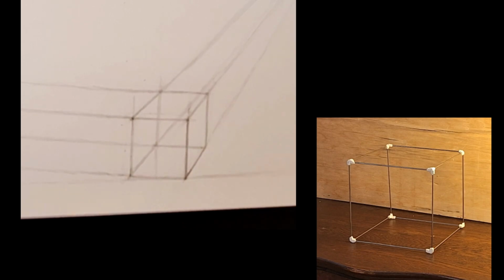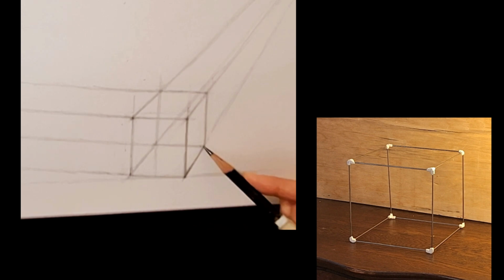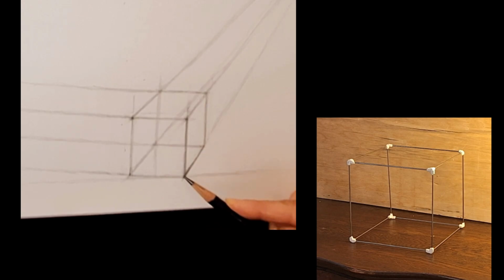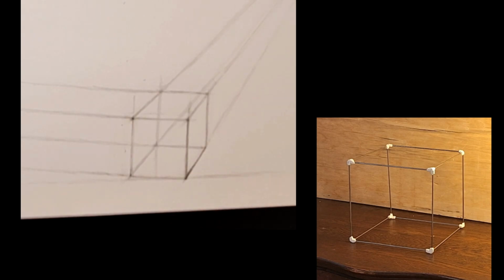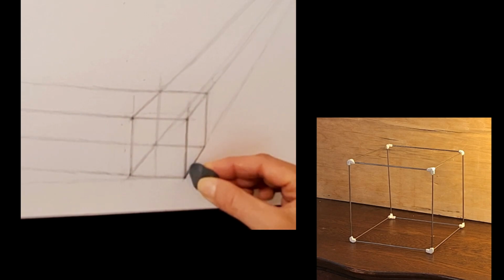Obviously all the lines that are in the very back of this cube are going to feel more like we're looking through the box, so they need to look more ghostly. But the most ghostly are your perspective lines. Those are the most ghostly.